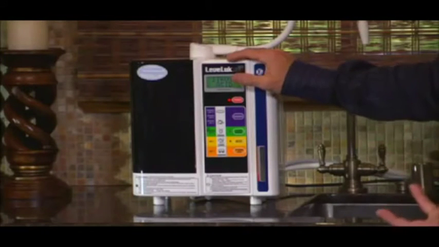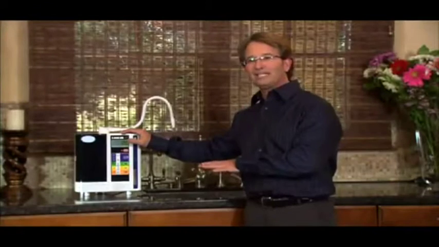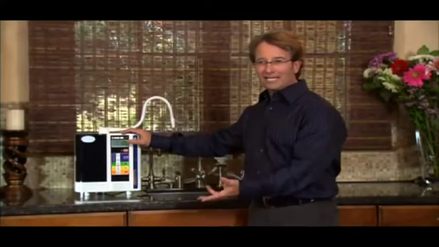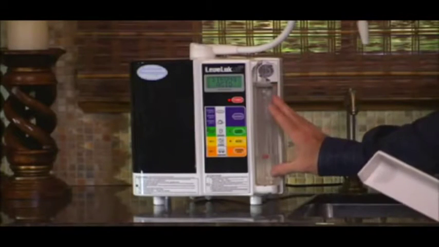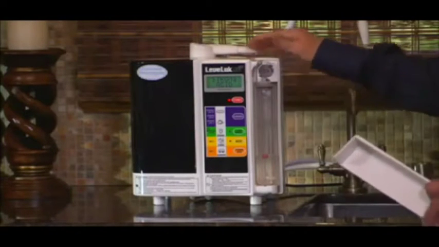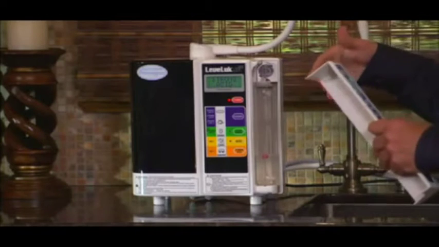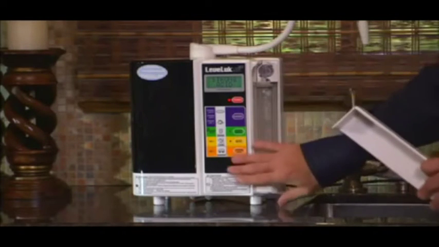Strong acidic water. This is water that's about 2.5 pH, and it is very acidic. And how do we make this water? By adding a salt solution to the tank as the water is being electrically charged. And that's how you make the strong acid water.